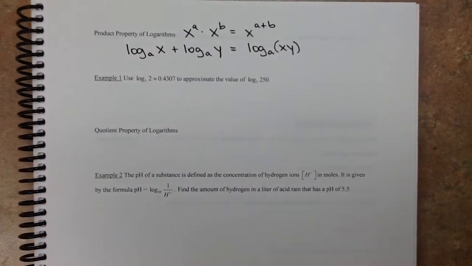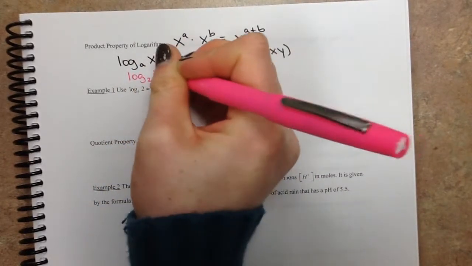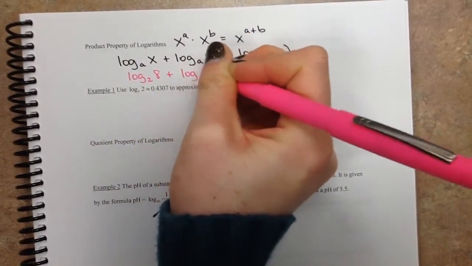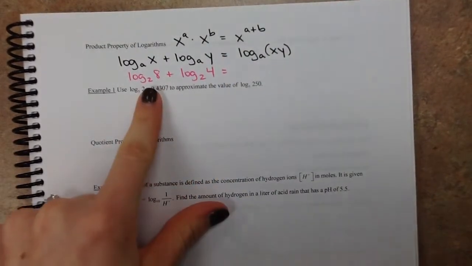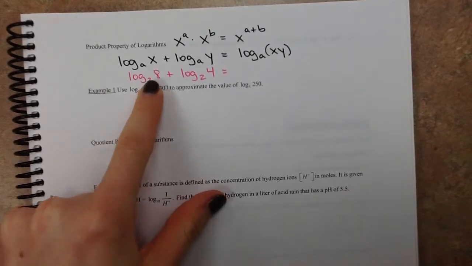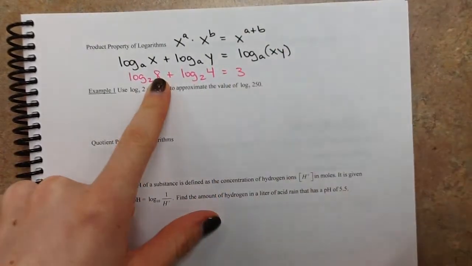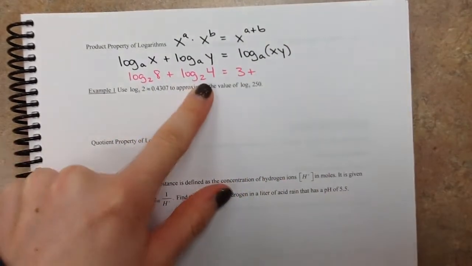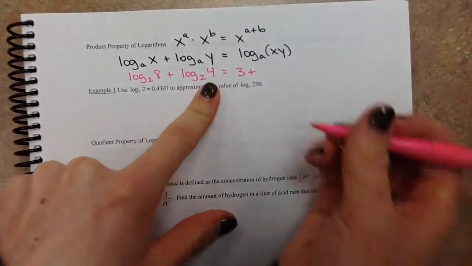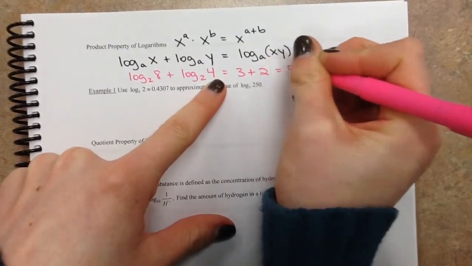So I'm going to give you an example underneath. Let's say we have log base 2 of 8 plus log base 2 of 4. Again, these are exponents. This first one represents the exponent on 2 that gives us an answer of 8, and that would be 3, because 2 to the third gives me 8. This one would be the exponent on 2 that gives me an answer of 4. That exponent would be 2, because 2 to the second gives us 4. So that, of course, comes out to equal 5.